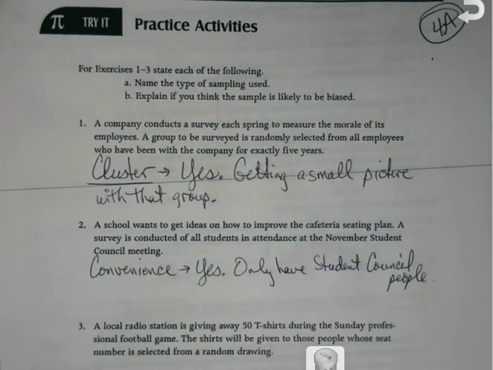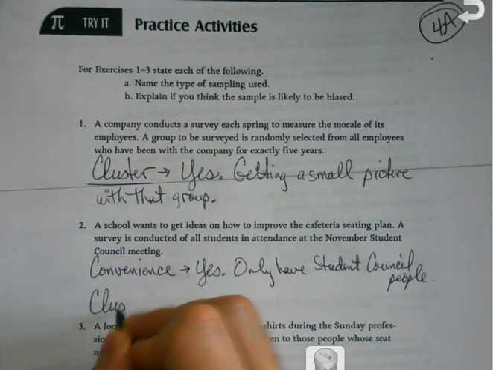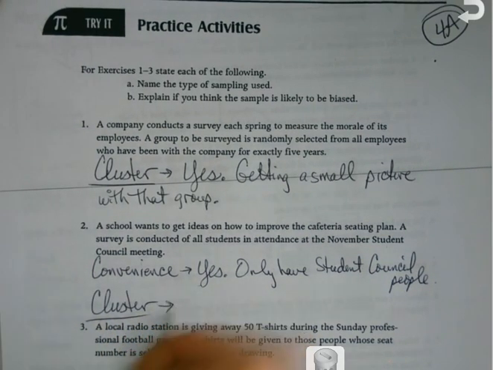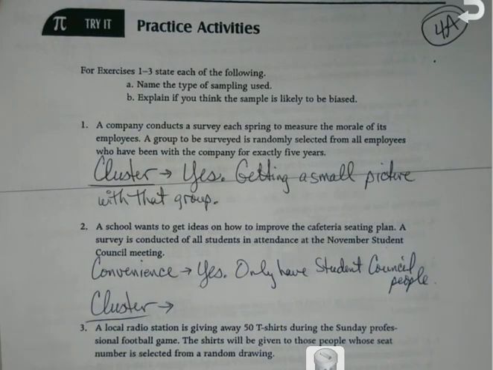Now, you'd say, but isn't student council supposed to represent everybody? Yes, they're supposed to. But some people may complain about that. But some people complain about everything. So, that's one way. If we went back to cluster, you'd basically come back to the same issue. I've only got this certain group of people, so my opinion on how the seating in the cafeteria doesn't matter just because I don't go to student council meetings. That's the type of thing you have to think about with this.